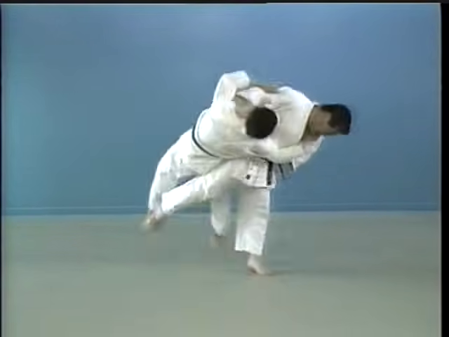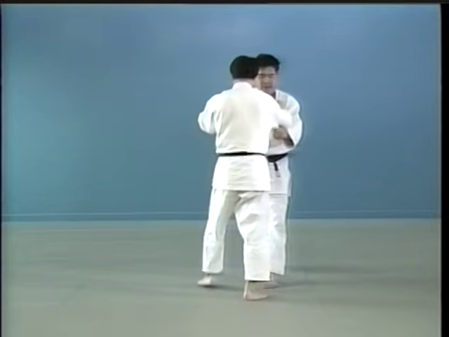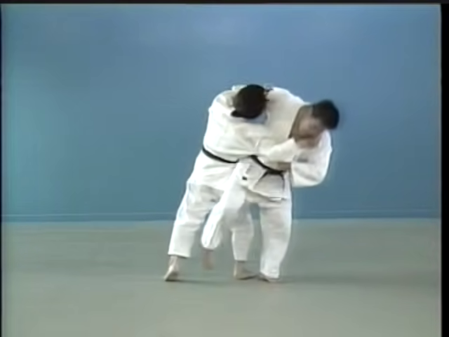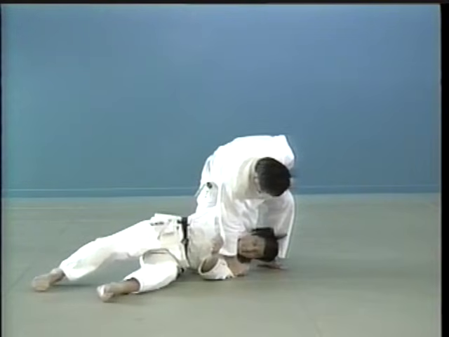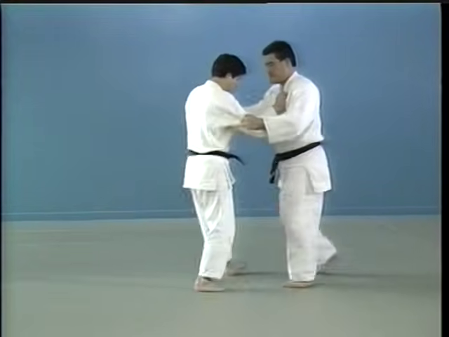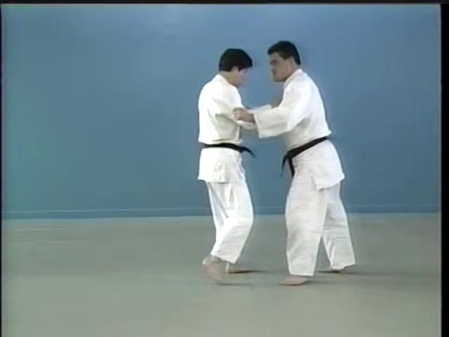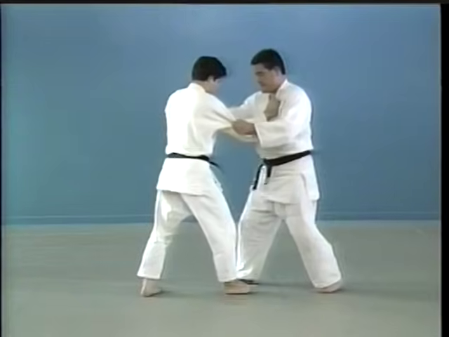Sometimes it's done in two movements. In a variation of this, you step behind both your opponent's legs with your right leg and make him fall as in Tai Otoshi.